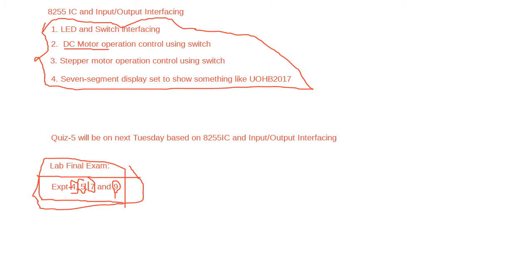So experiment number 4, 5, 7, and 9, just only 4 experiments according to the manual, because only these 4 experiments we did after the mid lab. That's why nothing more than that.